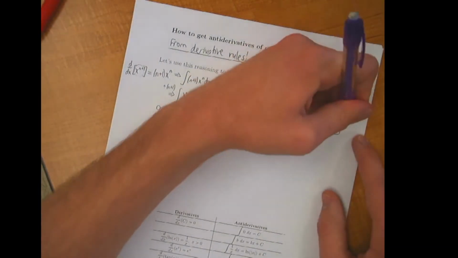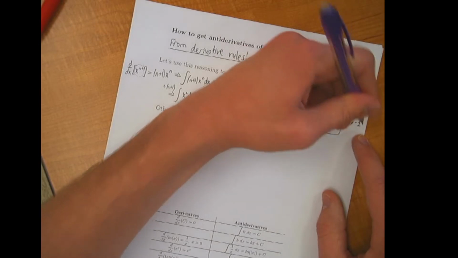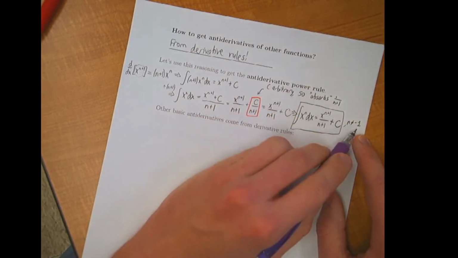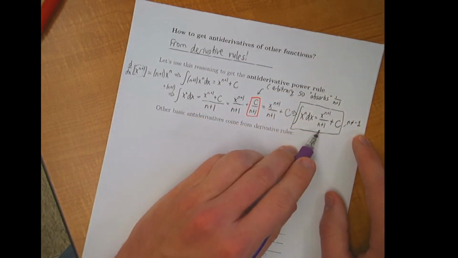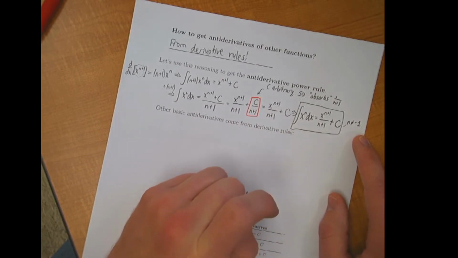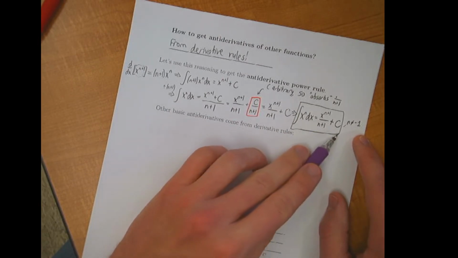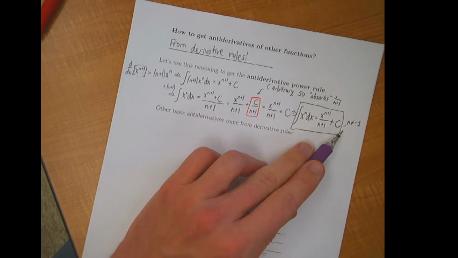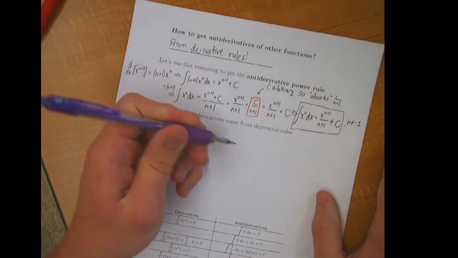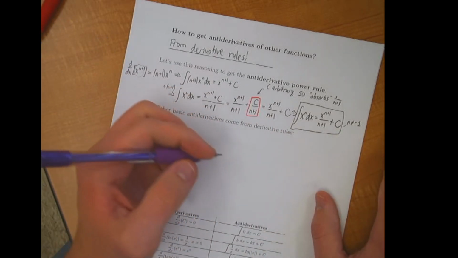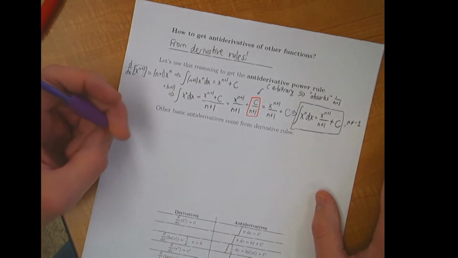-1, right? So n cannot equal -1, because otherwise n plus 1 equals 0, and we have a divide by 0 error. Okay? So you might think, all right, well, what's the n equals -1 case? Well, we're going to get to that in a bit. But for now, let's talk about some other antiderivative rules.